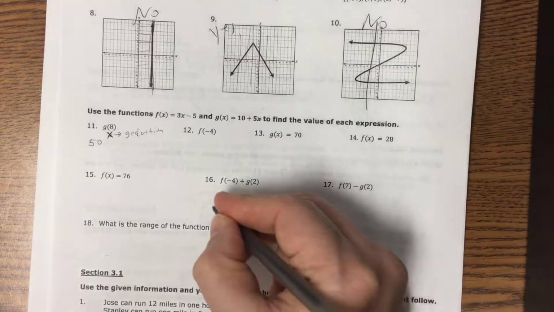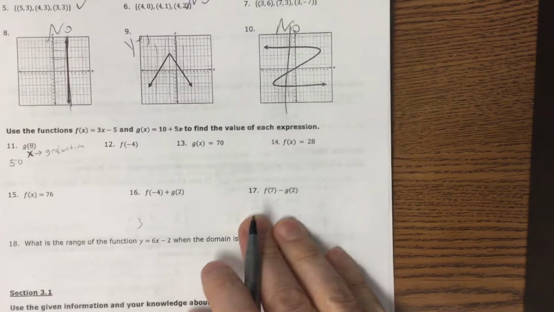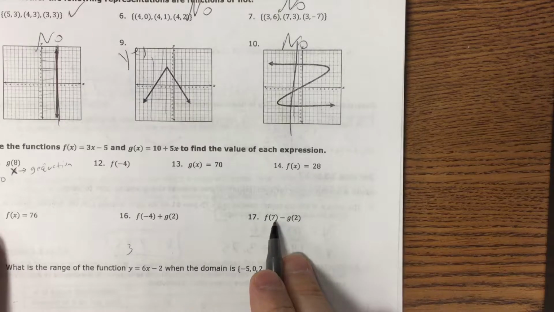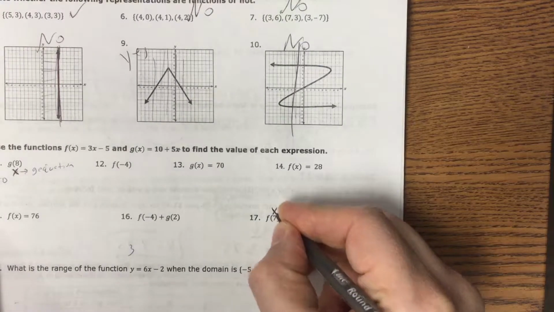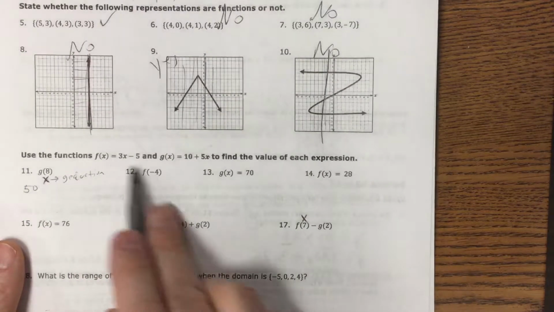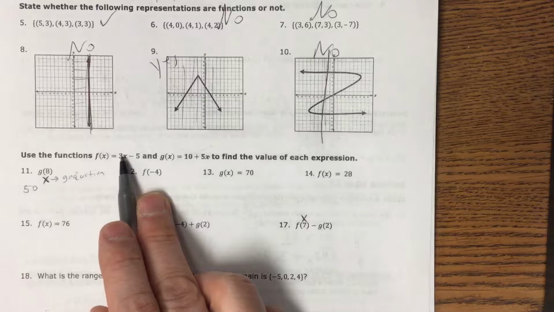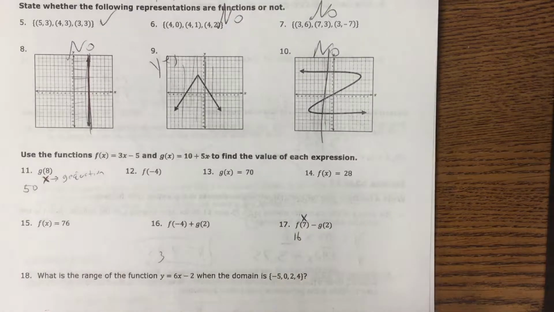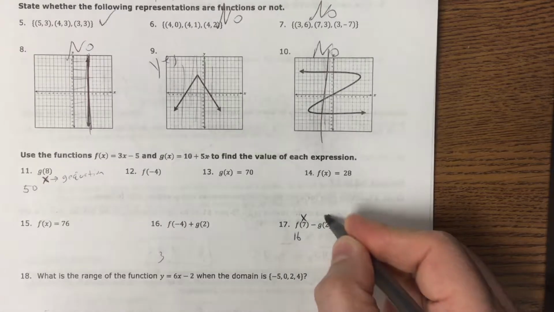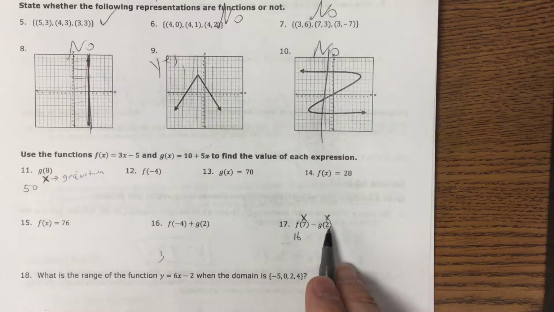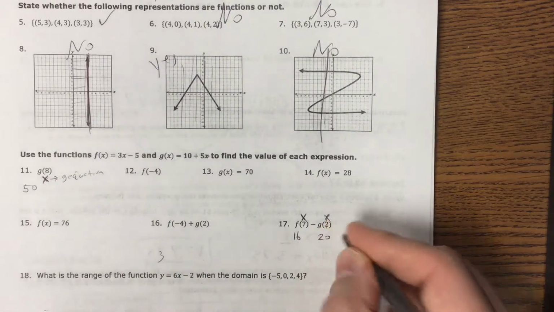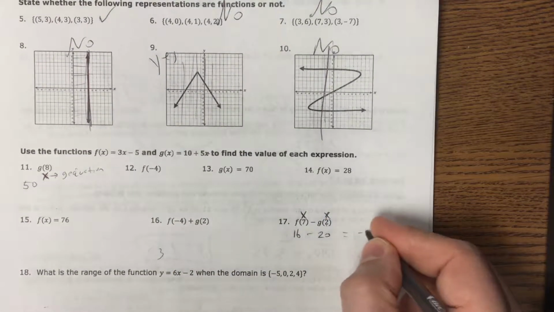Now let's do one by hand, just real quick. So we have f of 7 minus g of 2 right here. We have to find f of 7, meaning this is an x value for the f equation. So if I plug in 7 here, 7 times 3 is 21, minus 5 would be 16, so that's a value of 16. G of 2 would be an x value of 2. 2 goes into the x in the g equation right here. 5 times 2 is 10. 10 plus 10 is 20. So you get 16 minus 20, and that gives you -4.